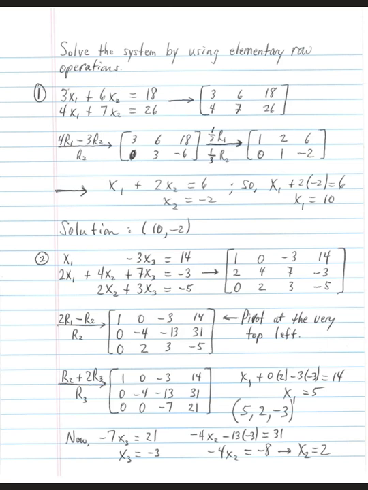Once you've moved up to a third variable, 3 equations, I'm going to write this as an augmented matrix. The x1 coefficients are 1, 2, 0. The x2 variable, 0, 4, 2. And then finally your x3s, it's -3, 7, and 3. And then augmented means include your constants, 14, -3, -5.